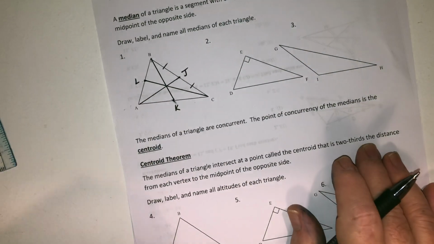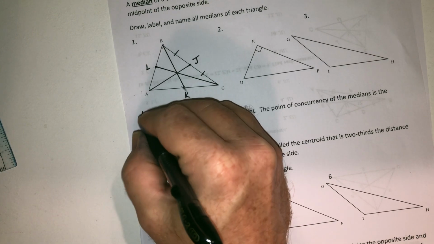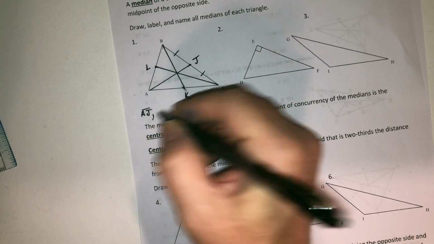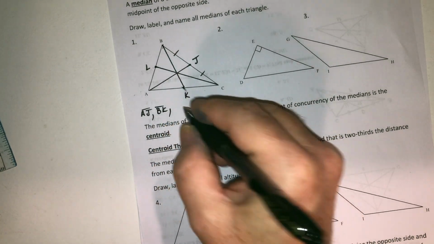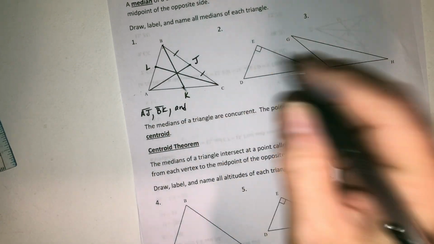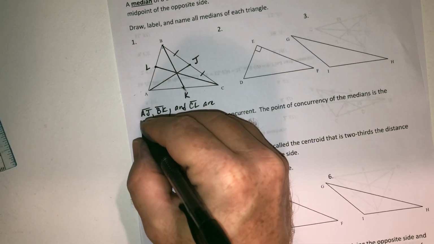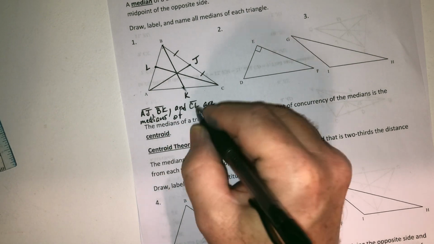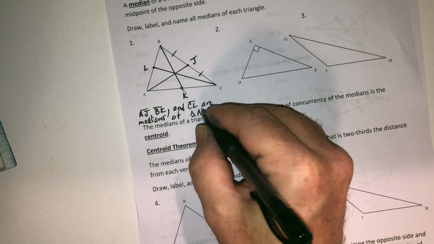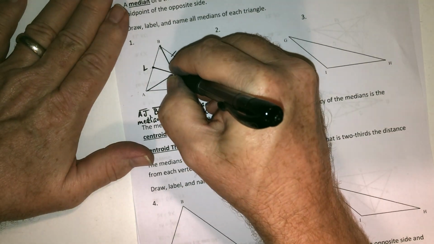And what we're going to say is that segment AJ, segment BK, and segment CL are medians of triangle ABC. Now notice that they intersect at a point.